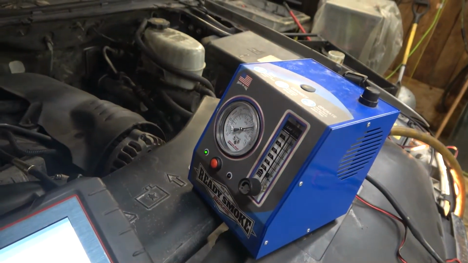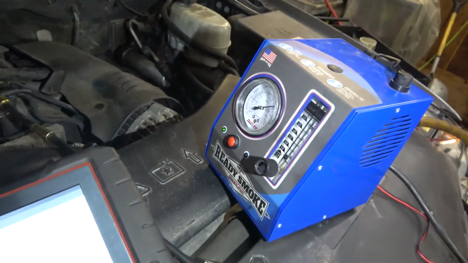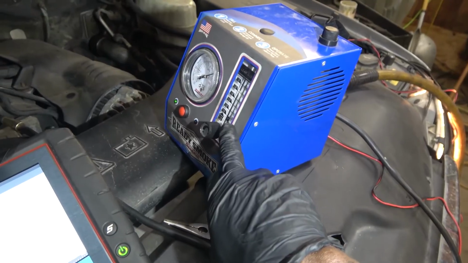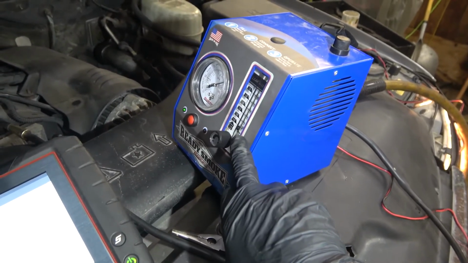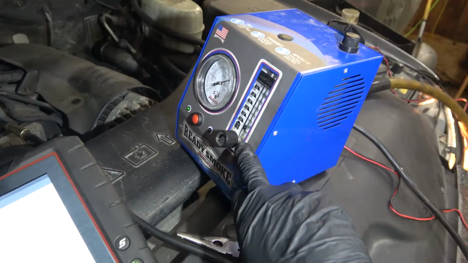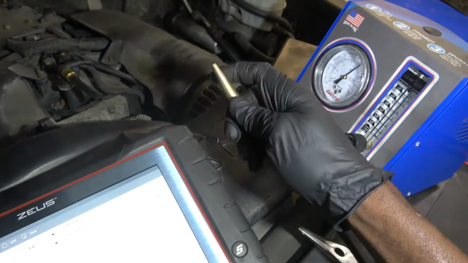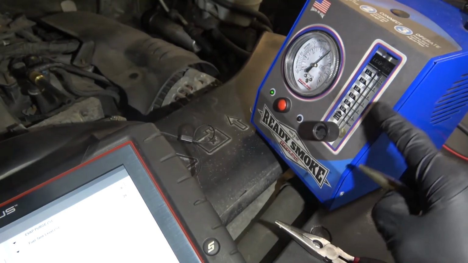Actually, the smoke machine just timed out, so I can turn this off. We're good. Okay, this is stuck. The check ball is stuck down here, which tells me that our system is sealed. I can disconnect this line. Now we just created a leak and our check ball went up.